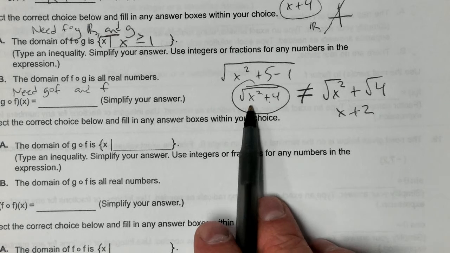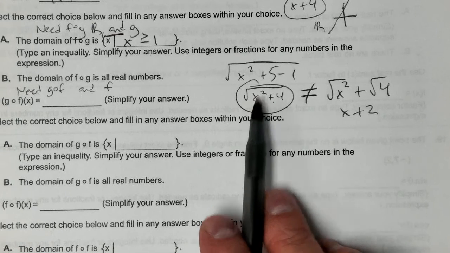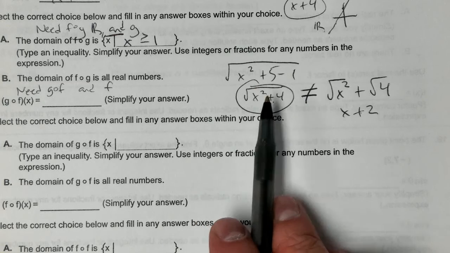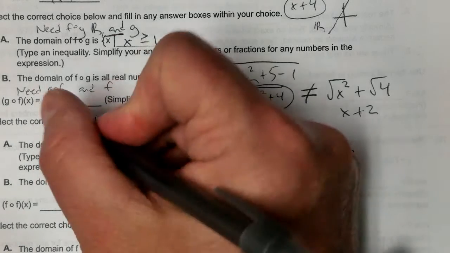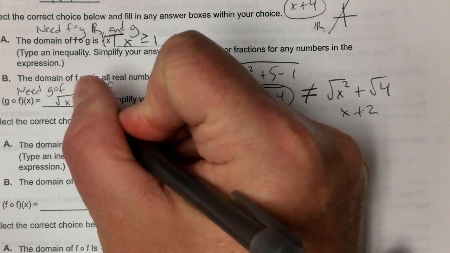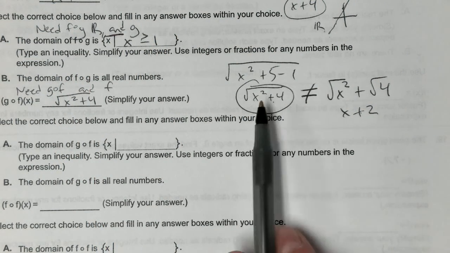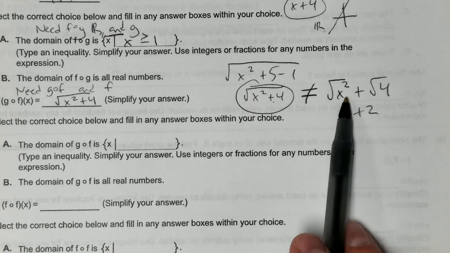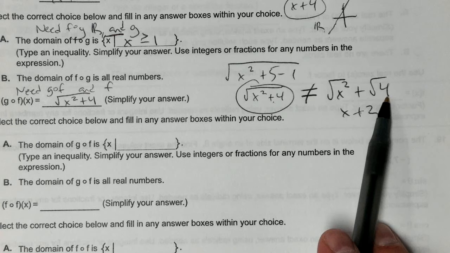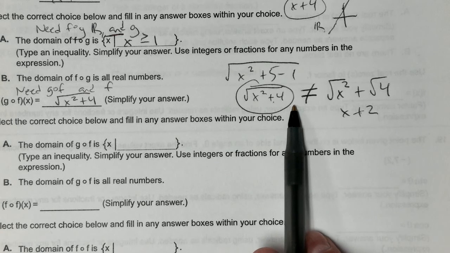This one's linear, this is a square root. So keep it this way, and that's your answer. Square root of x squared plus 4. You can't do it like square root of x squared plus square root of 4. You can't split them up.